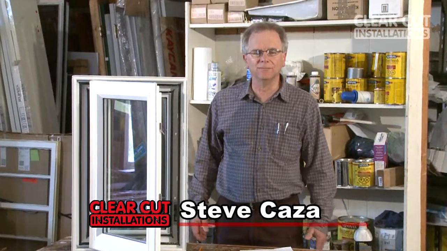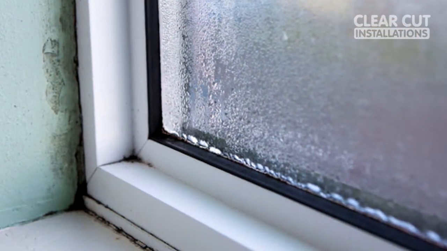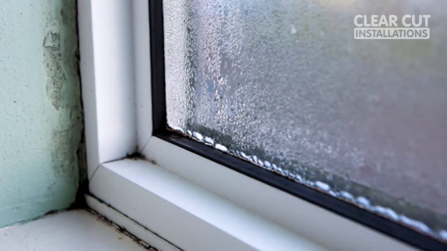The first thing is have a look at the windows and see if there's any mold around the windows, any water stains on the drywall, on the trim around the windows.